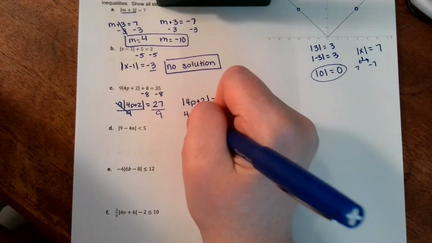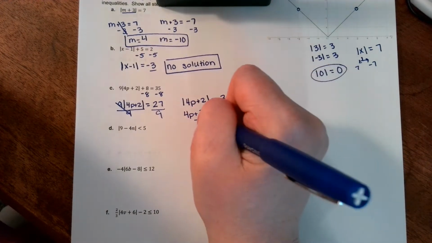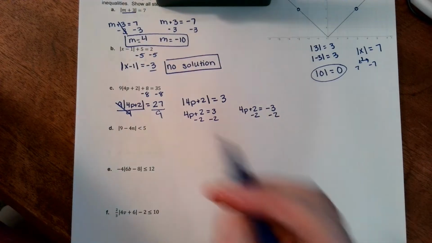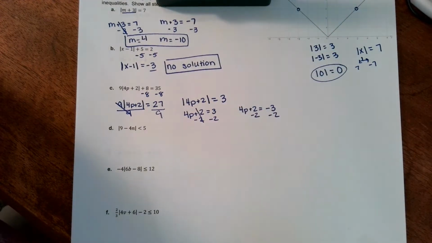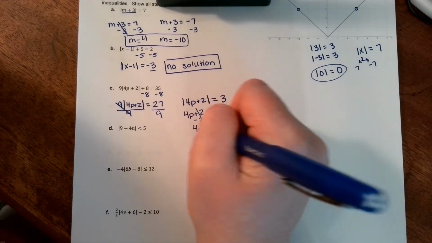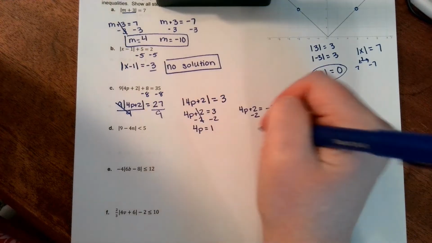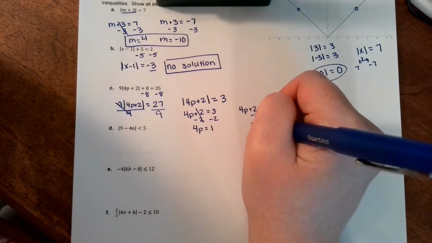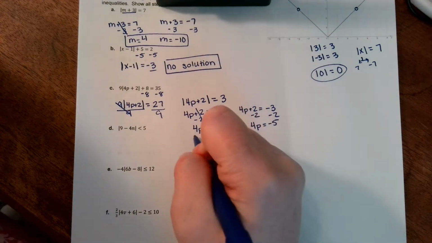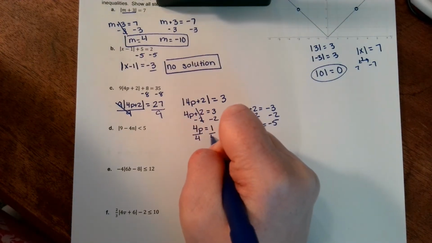I'm going to subtract the 2 from each side. I'm going to solve both equations at the same time because I'm lazy, and this is my 4th video in one day, and I'm kind of like, okay, let's get her done. So I got 4p equals 1. Over here I have 4p equals negative 5. Alright, let's divide both sides by 4.